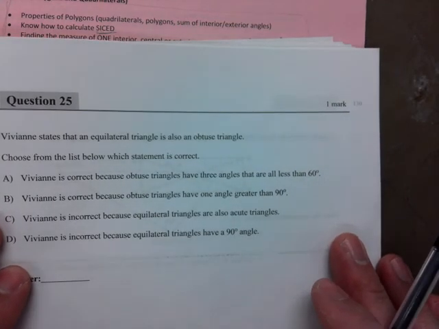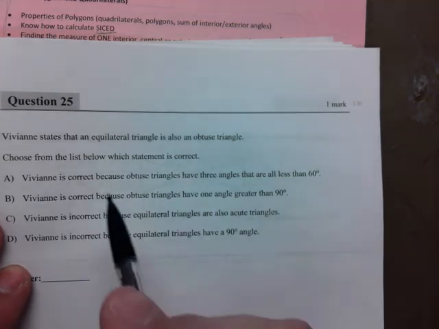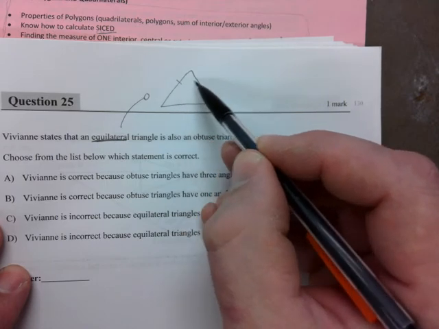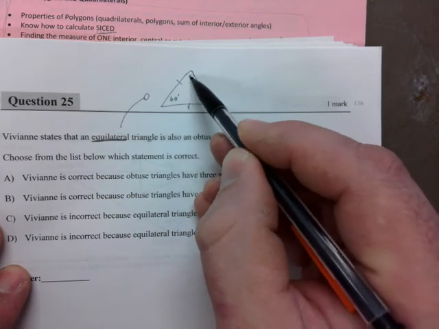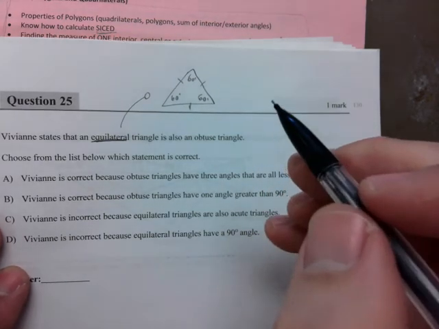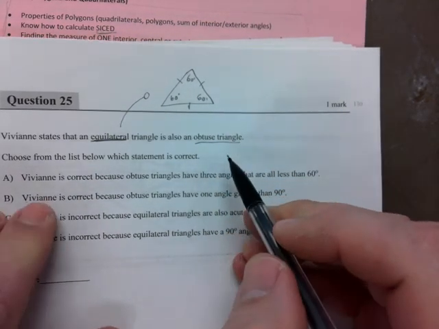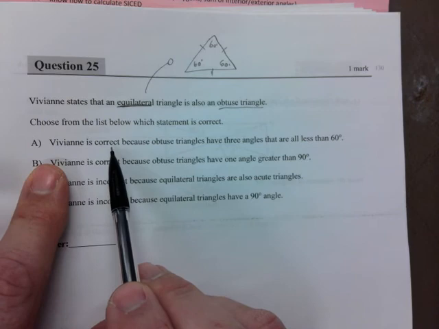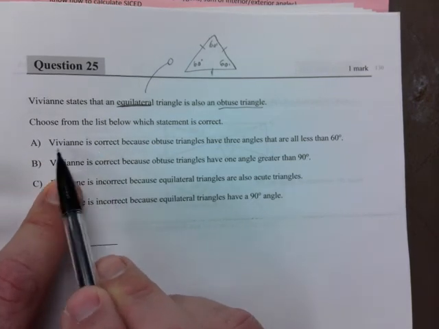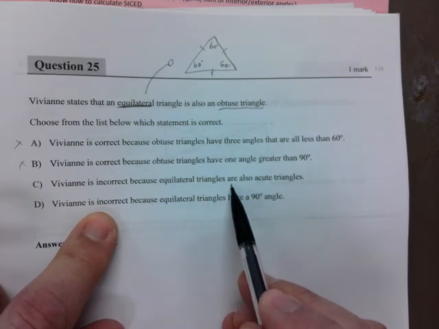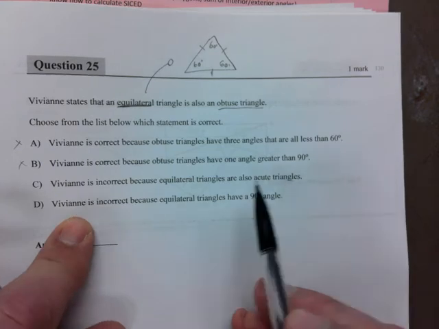Vivian states that an equilateral triangle is also an obtuse triangle. Just think about it. All 3 sides are the same, and therefore all angles are the same, and the only way to get that is to divide 180 in thirds, and that's 60, 60, 60. So it cannot be obtuse. Now we're going to select the correct one. Vivian is incorrect, so let's get rid of the correct ones, because we have to pick one of the incorrect. It's incorrect because equilateral triangles are also acute.